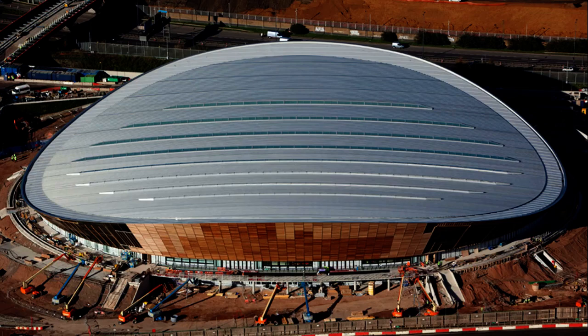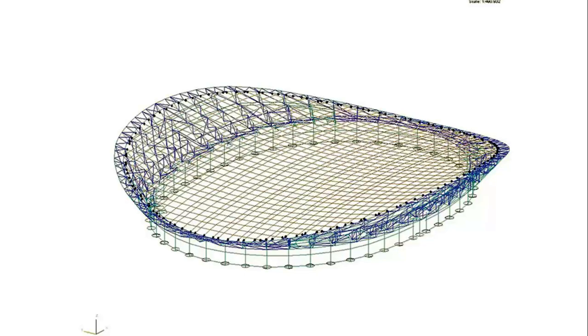This is a really beautiful example of it. This is, as I said, the Stratford Velodrome. It's designed by Hopkins. I can't for the life of me remember who the engineers were, but anyway, it is worth visiting this building. Really beautiful building. And this is how it works.